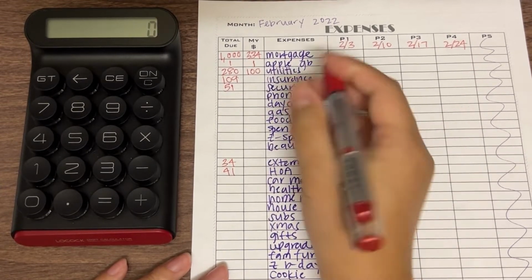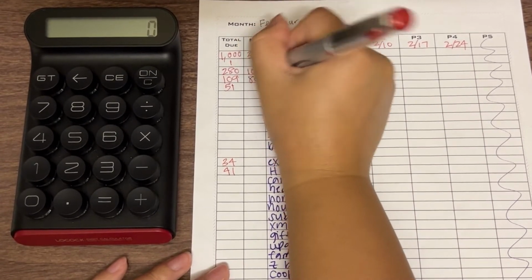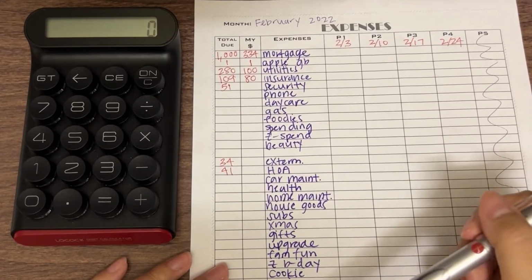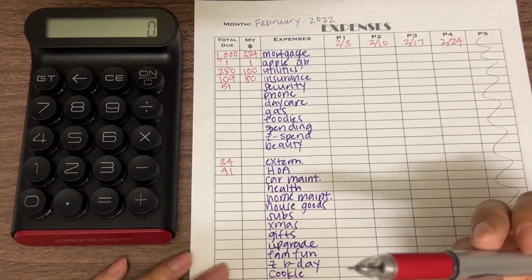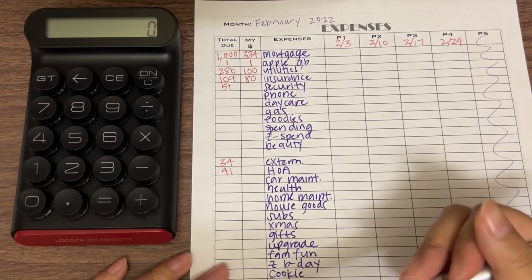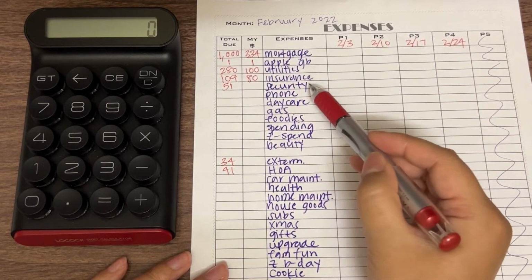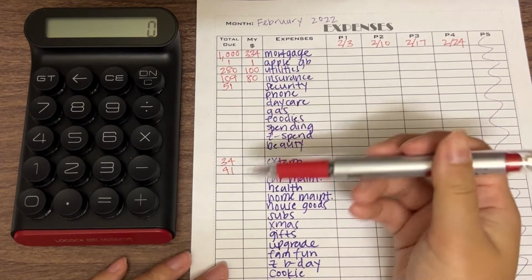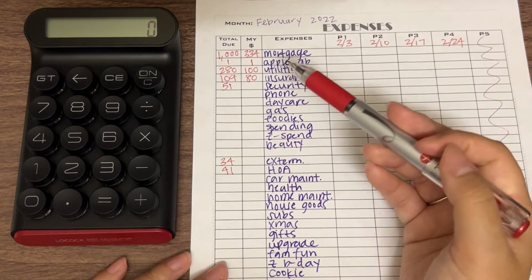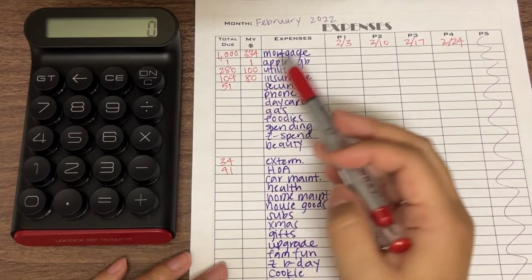Then we have the insurance, and this includes my car, my mom's car, and my term life insurance. So that's $80 a month for my portion. So my term life insurance and my car insurance is $80.